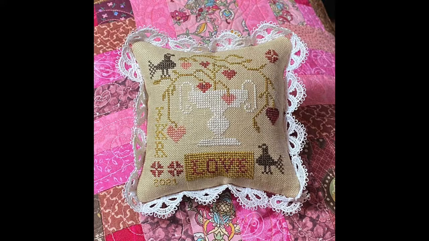So it was just something that we were talking about: how do you get some variety in your stitching but keep stitching, and try stuff.